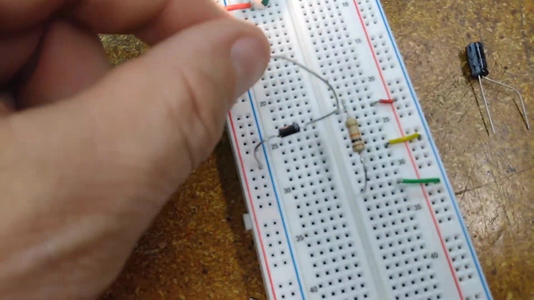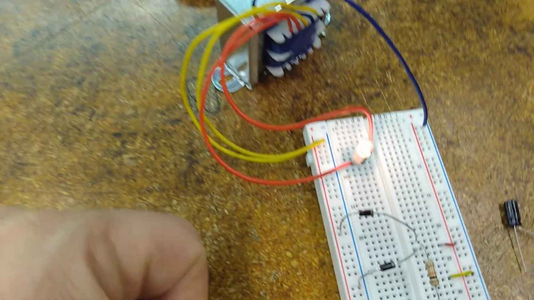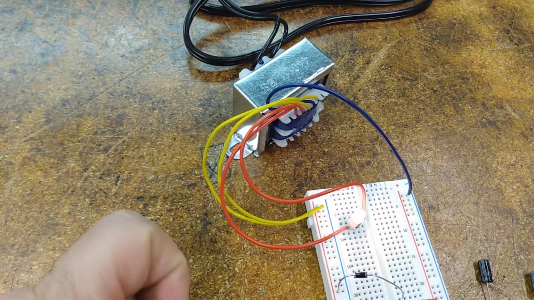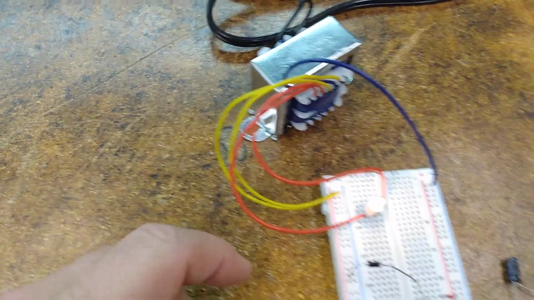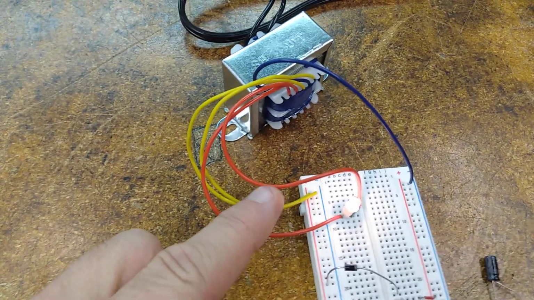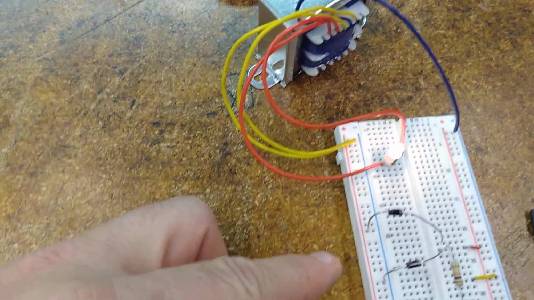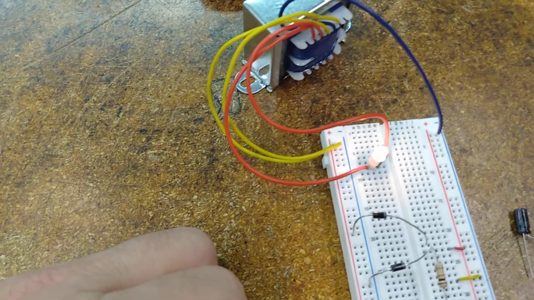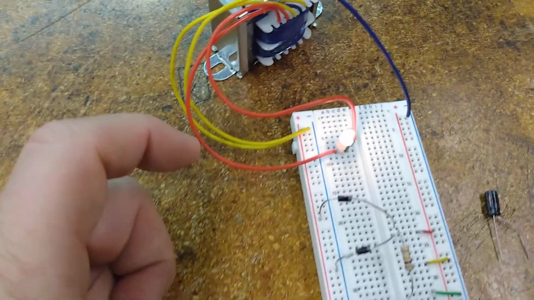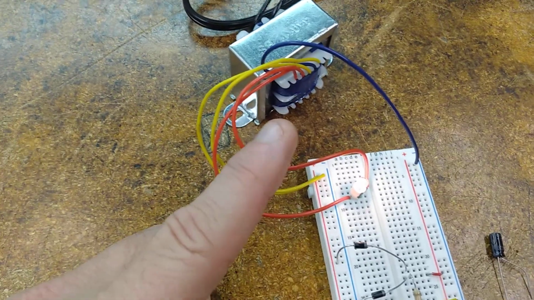This diode has been disconnected, but what I have is a center tap transformer. This is a split center tap transformer where our red wires are an 8-volt AC output, and I just simply have it powering the lamp there. We're going to be focusing on the yellow wires and the blue wires.